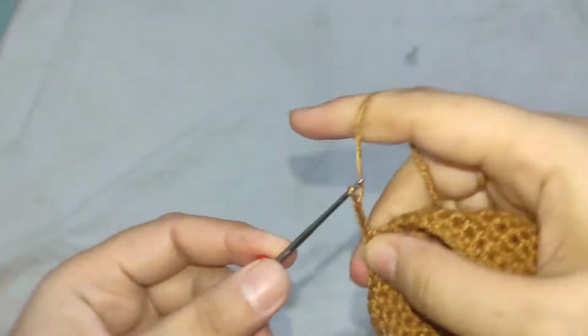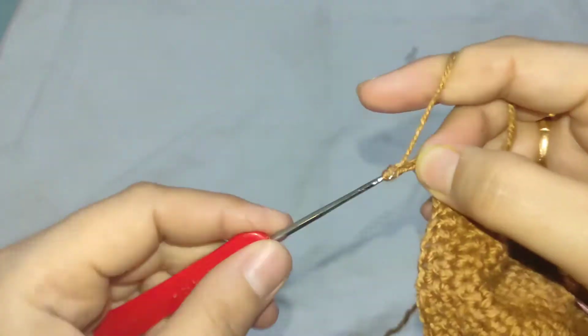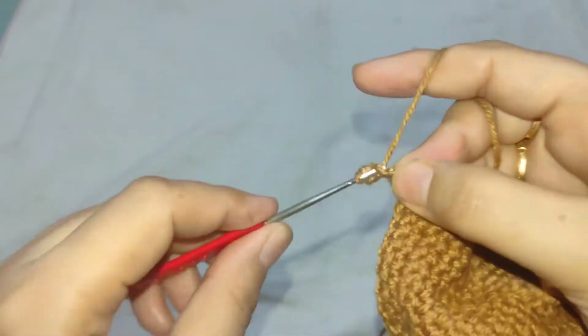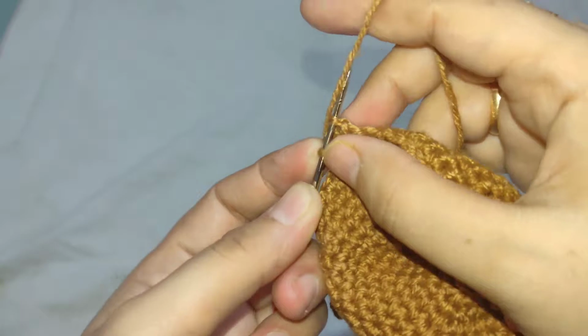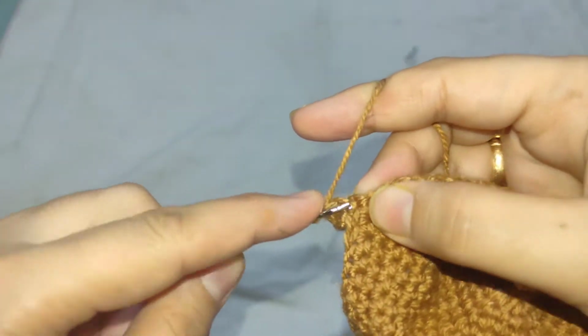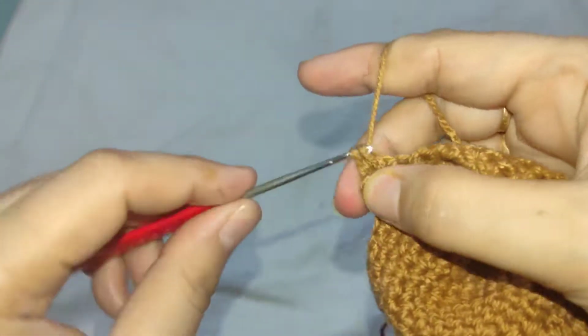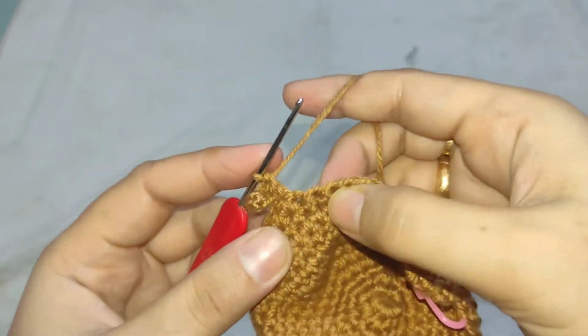1, 2, 3, 4. 4 chain in the next chain. 1 single crochet, 2 and 3. 3 single crochet. Now pick out these 2 loops. 1 single crochet. Now again 8 single crochet.